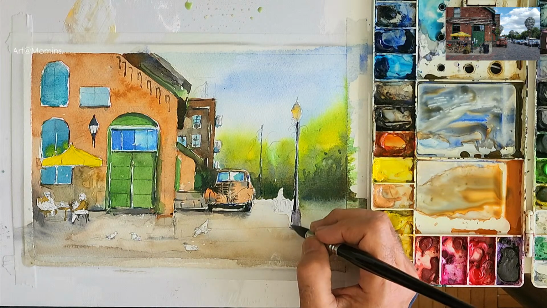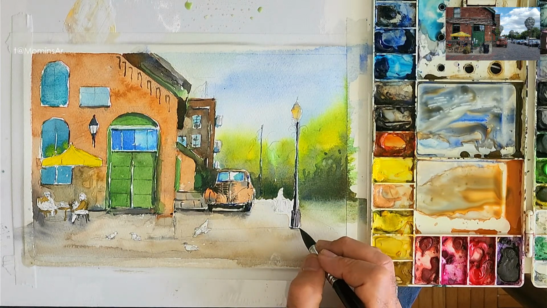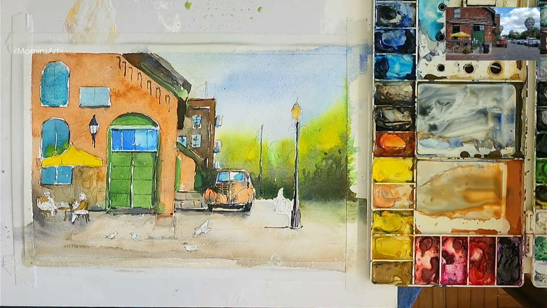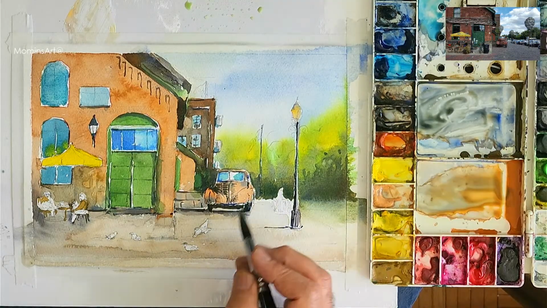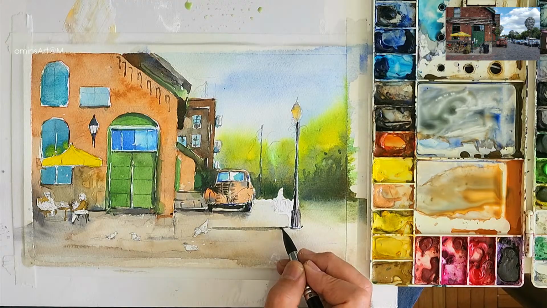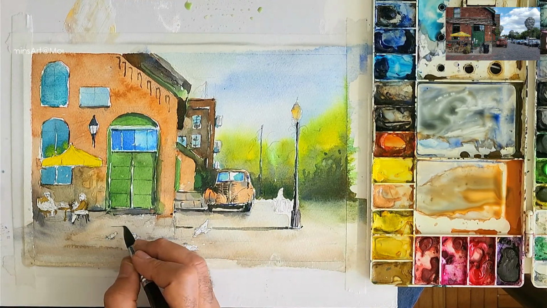Right here, some uneven marks on this, and the shadow. The shadow, I don't want to go too harsh, so I'll keep it very light and bring it down here, here, here, here.